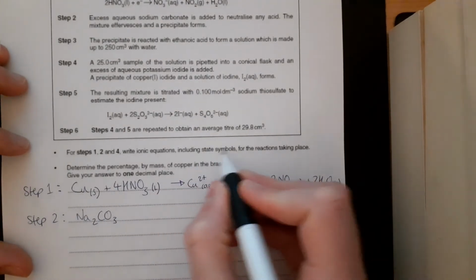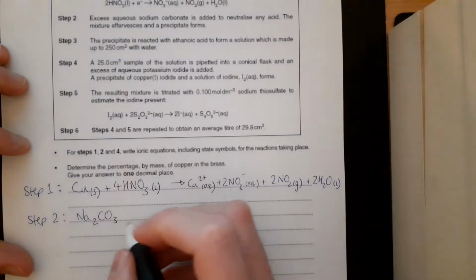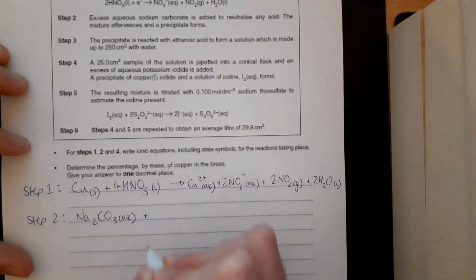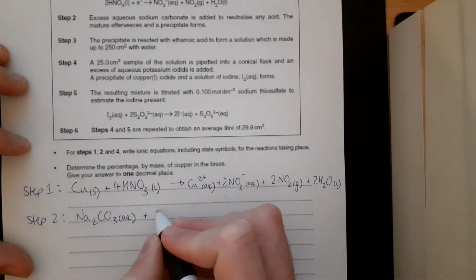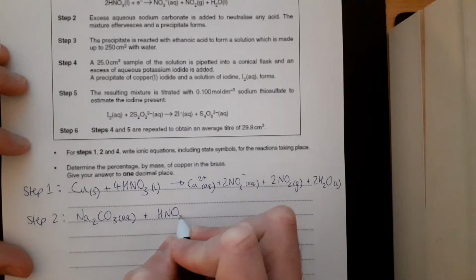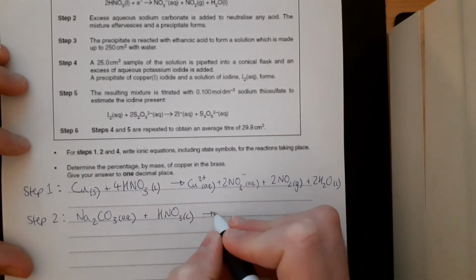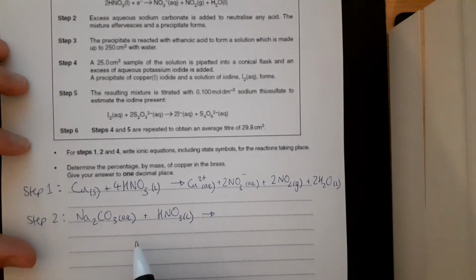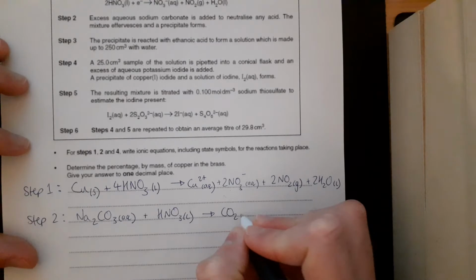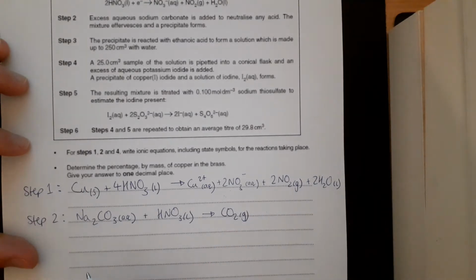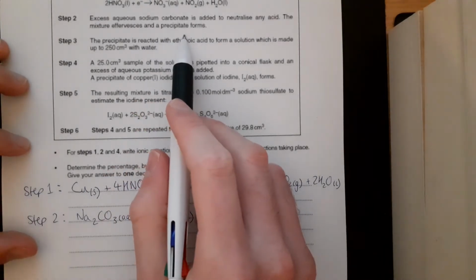And again, we need to be doing state symbols all the way through. So it says aqueous sodium carbonate is added to neutralize any acid. Okay, so that's going to be reacting with the nitric acid here. The mixture effervescing. Okay, and that's it. Right. So if it's effervescing, it's effervescing because it's going to be an acid and a carbonate. So it's going to make carbon dioxide gas. And a precipitate forms. So this is interesting.